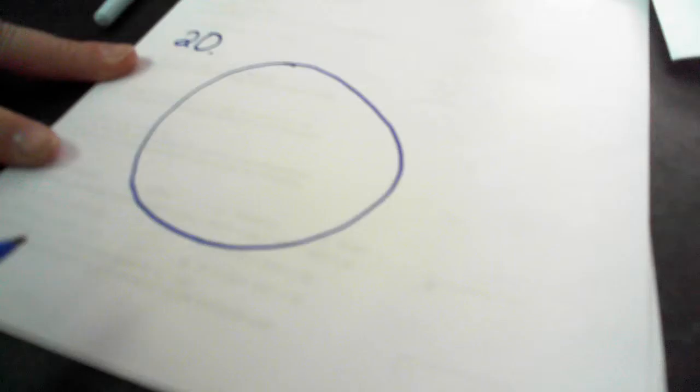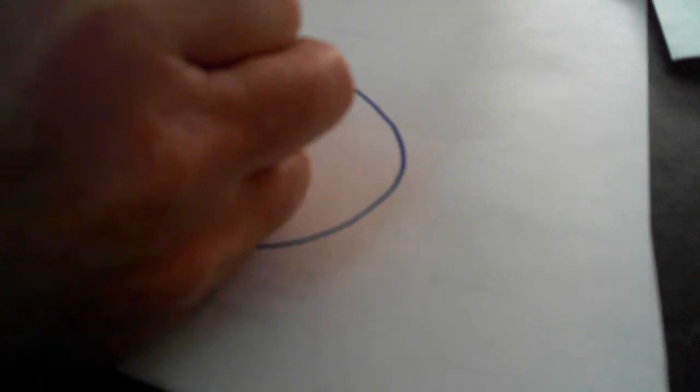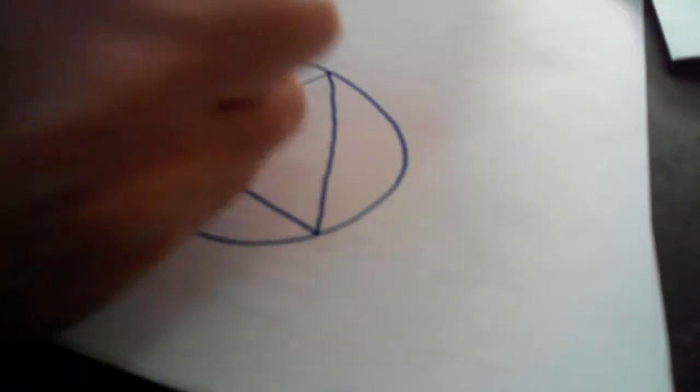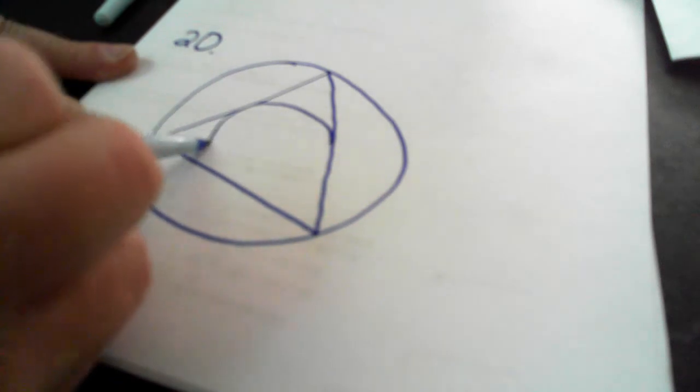20 has a circle. In the circle looks to be an equilateral triangle. And in the triangle is another circle. You didn't make that clear. I should have said a circle and a triangle.